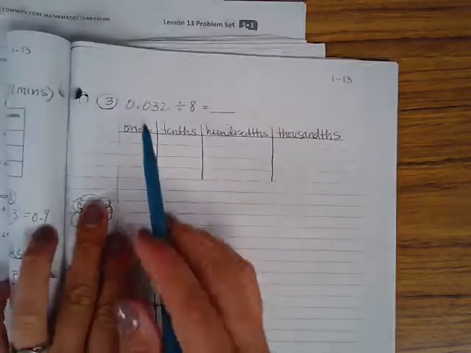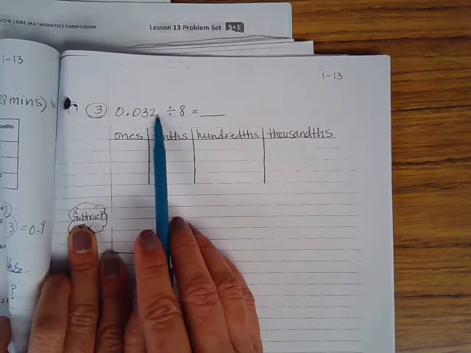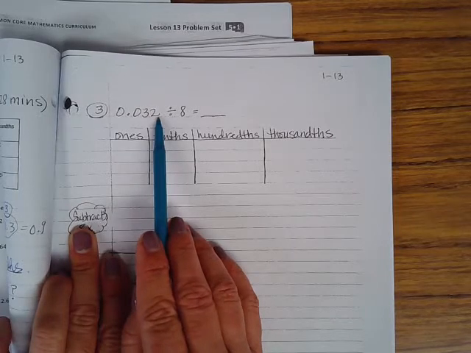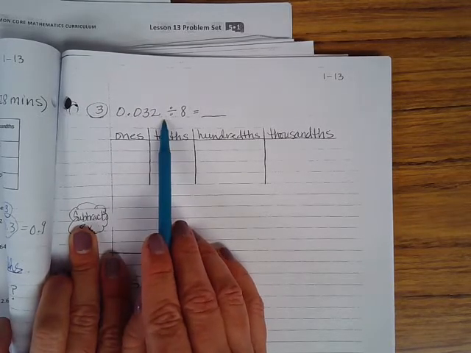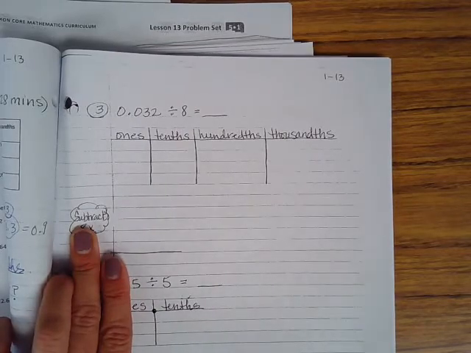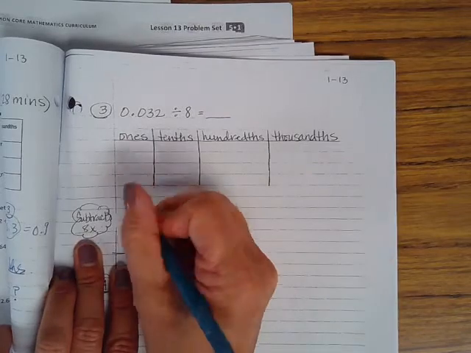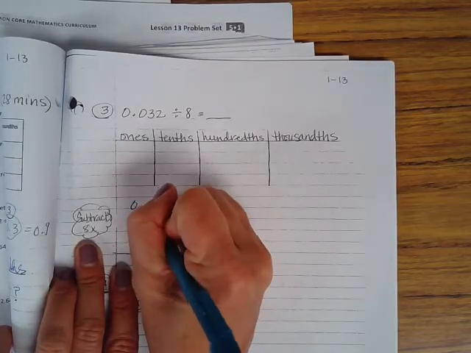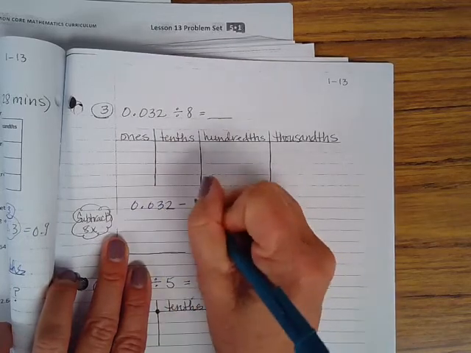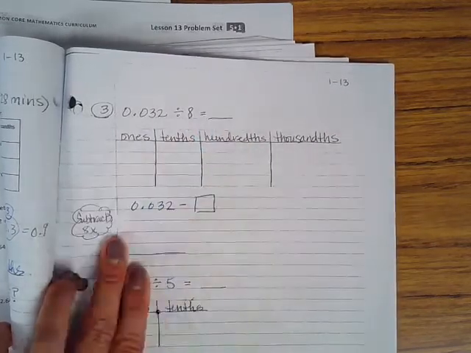So let's move to problem 3, 0.032. So this is like 32 thousandths divided by 8. So if I subtracted 8 times, I have to subtract some number 8 times from 0.032.